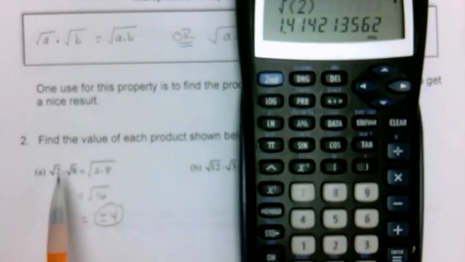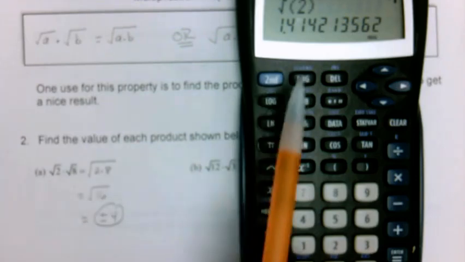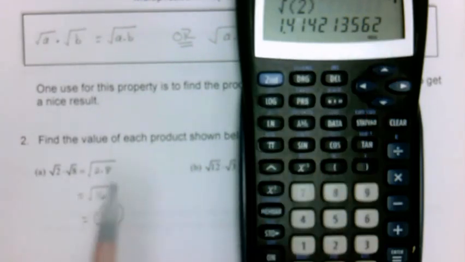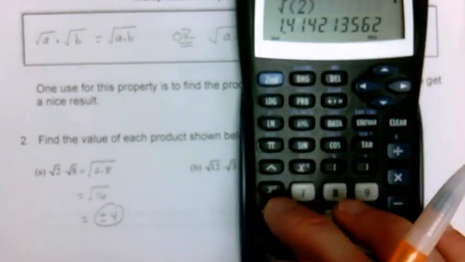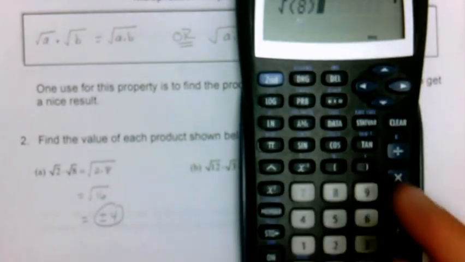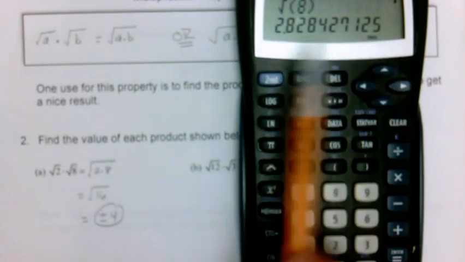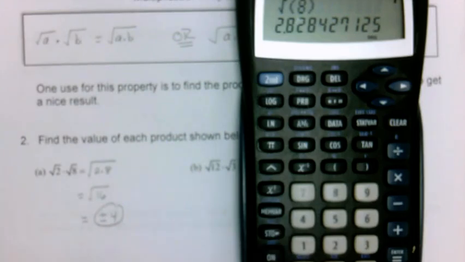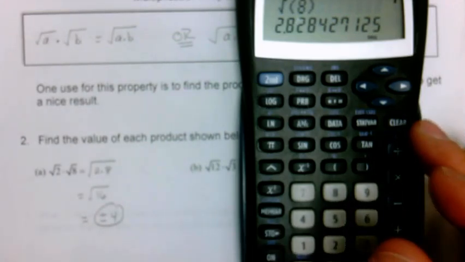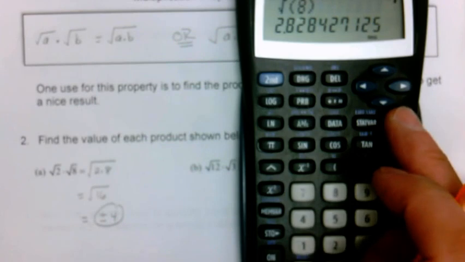All right, so if I didn't use this property over here, I would have to write out this entire decimal for the square root of 2. And then I would have to multiply it by the square root of 8, which if I type into my calculator now, the square root of 8, I get this long entire decimal. And then I have to multiply those two decimals together, and it just becomes a pain to do. So that's how you can do a square root on the calculator.